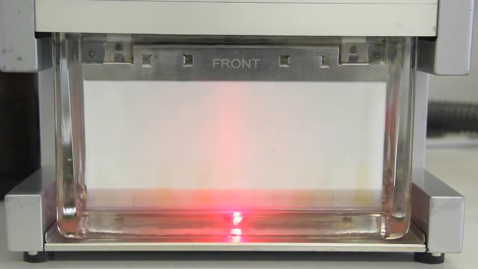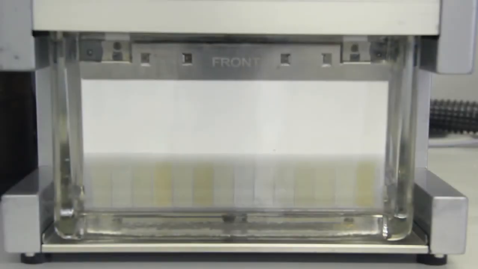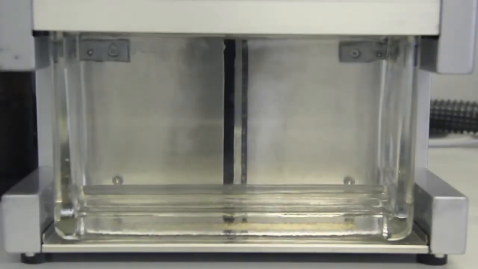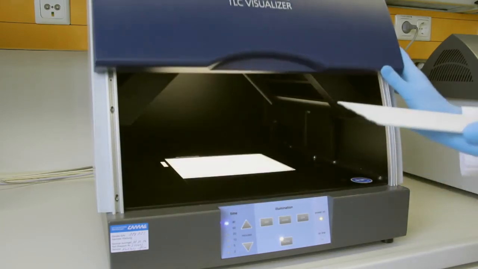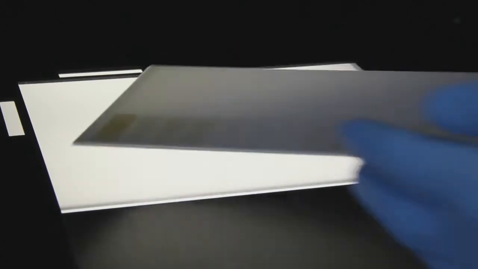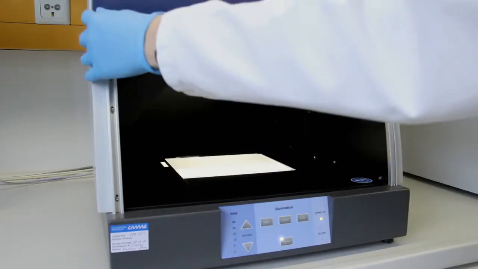After both focusing steps, development with hexane, toluene and ethyl acetate in the ratio 6:3:4 followed analogously, which took a total time of 15 minutes. When it reached the migration front of 70 mm, the plate was removed and dried. Using the TLC Visualizer, documentation of the chromatogram at UV 254, UV 366 and under white light illumination followed.